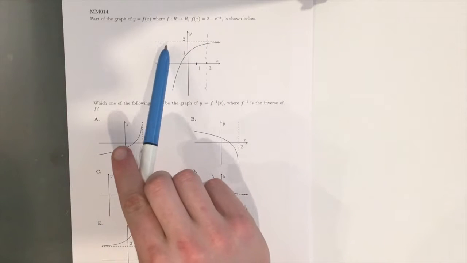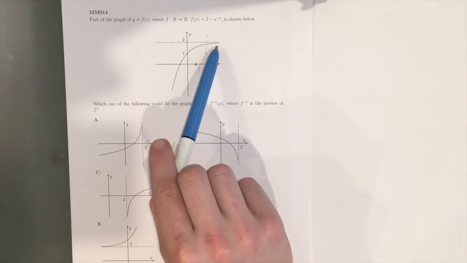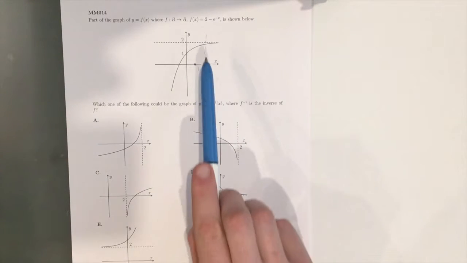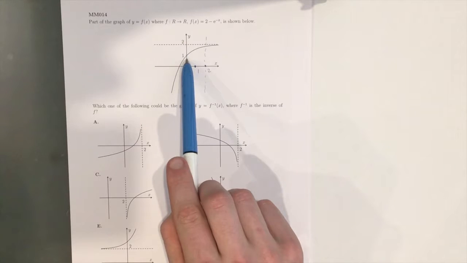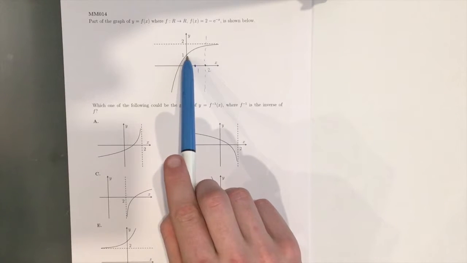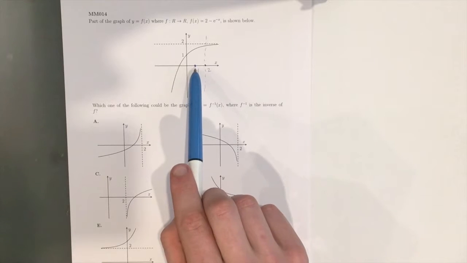So because there's a horizontal asymptote at y equals 2 on the original, that means that there's going to be a vertical asymptote at x equals 2 on the inverse, which I've drawn in here. Similarly, because there's a y value of 1 at the intercept there on the original, in the inverse function there's going to be an x equals 1 intercept there.